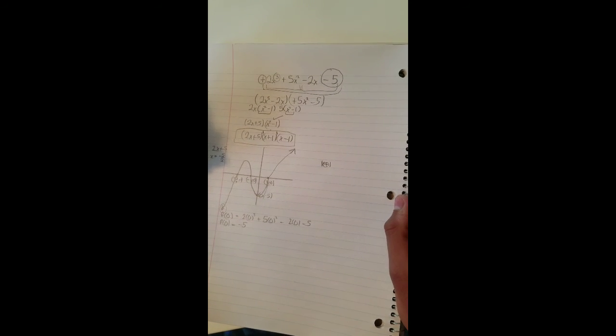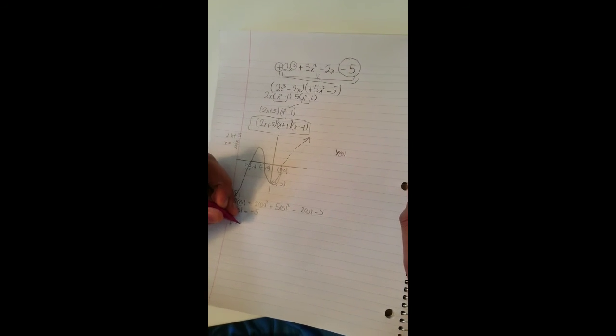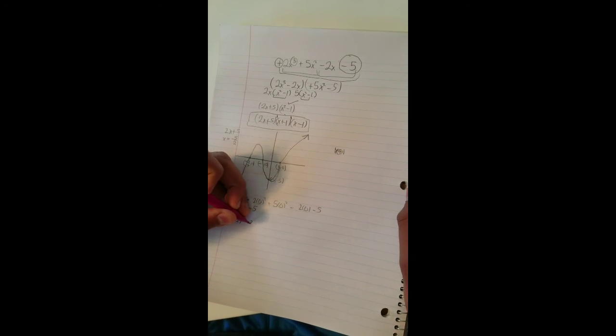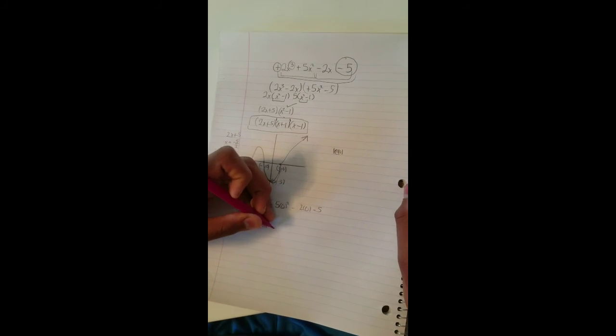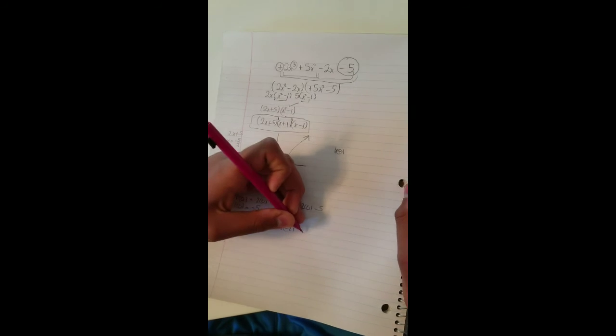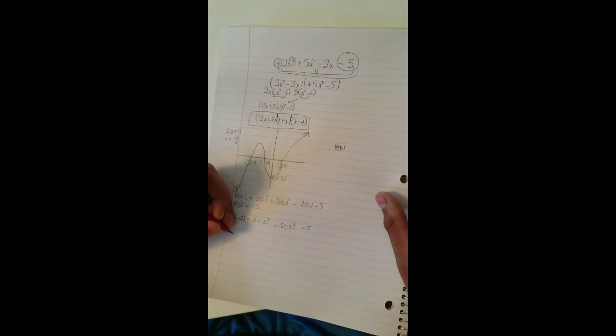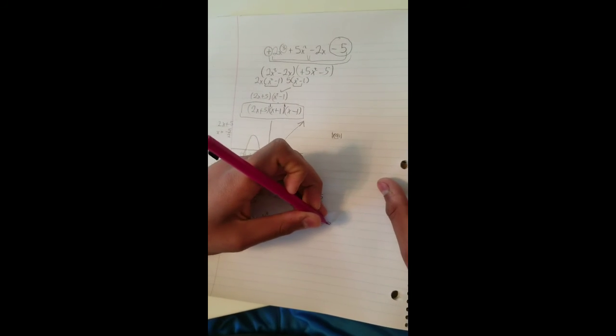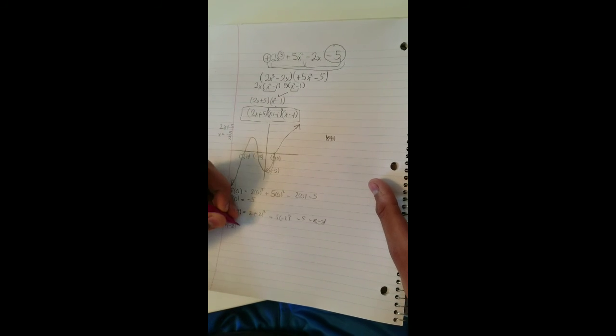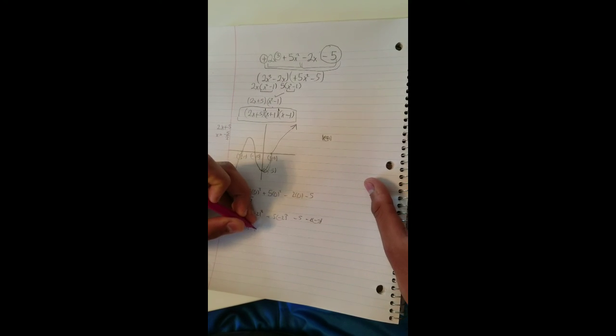And now we could also find more points just to be more precise. So let's find negative 2. If x was negative 2, what would y be? And the y value would be 3. So you could place that on your graph as well just to be a little more precise. You could do other points as well, but this should be good enough to graph.